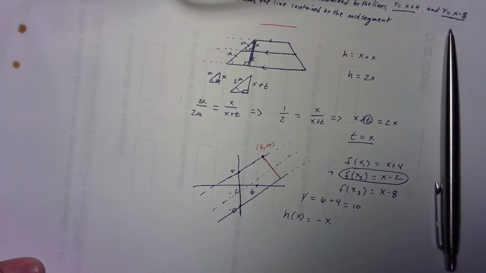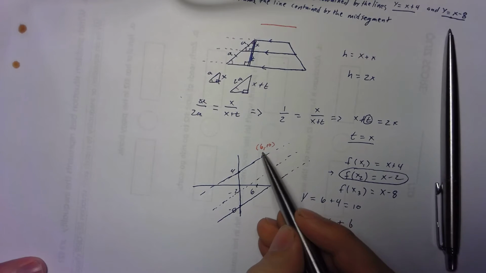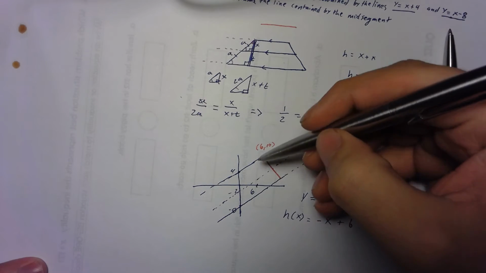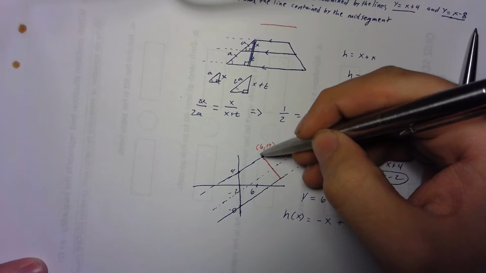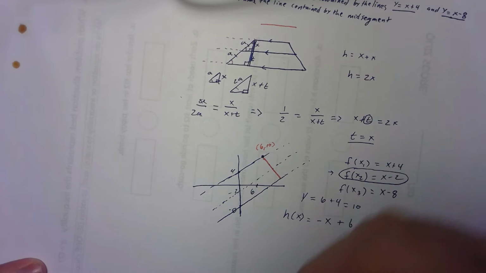So I'm going to write here negative x. We know that. But we don't know what the y-intercept is. Let's go ahead and write this in y-intercept form. So I'm going to say plus b. Okay. We can use this point because we want it to cross through the point that we selected, that was arbitrary. We want it to cross through there.